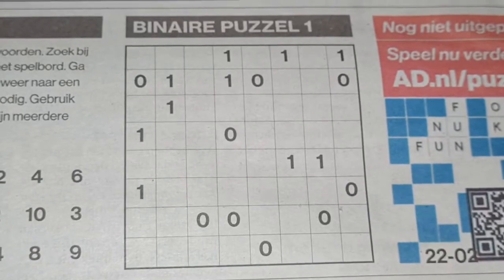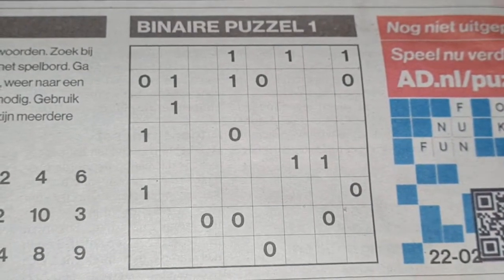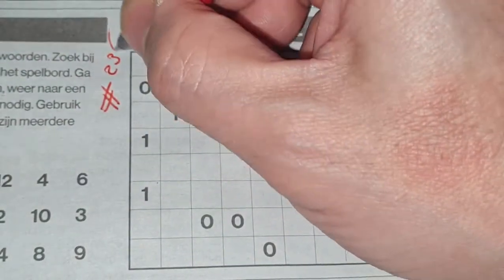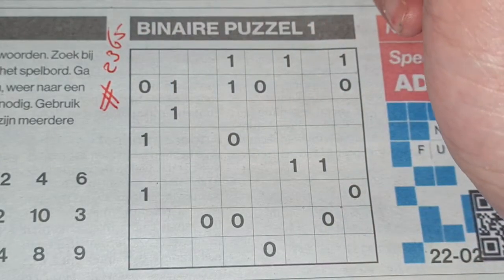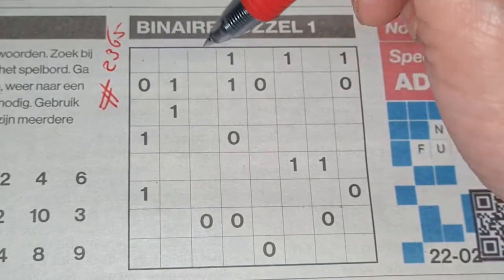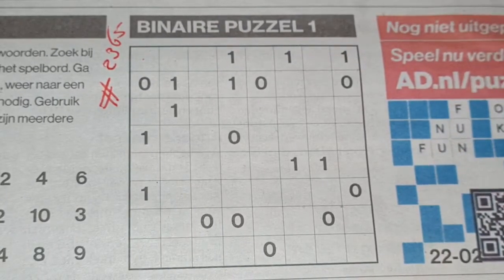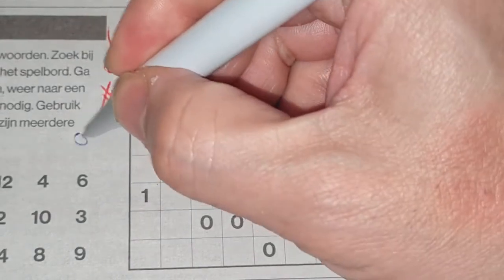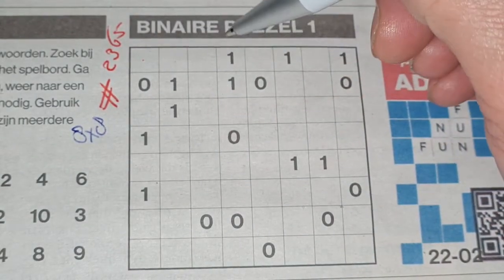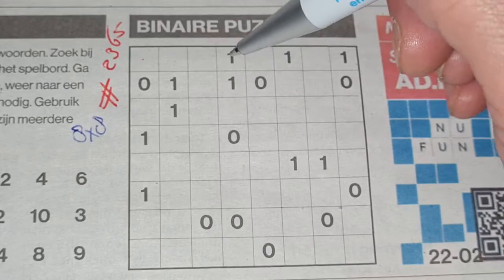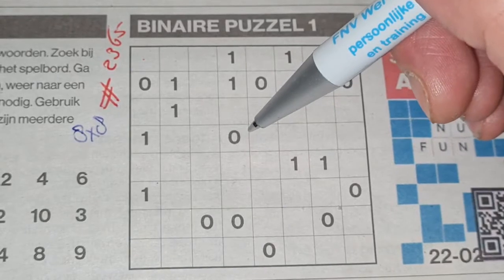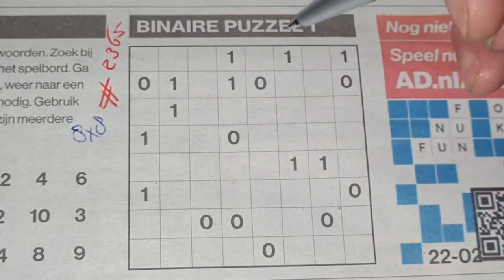The third puzzle is a binary puzzle, and this one will be number 2365. And what kind of binary puzzle is this one? Let me check. 1, 2, 3, 4, 5, 6, 7, 8. It's an 8 by 8 binary puzzle. That means in a row or in a column, there are always 4 ones and 4 zeros. Alright, so let's get started.